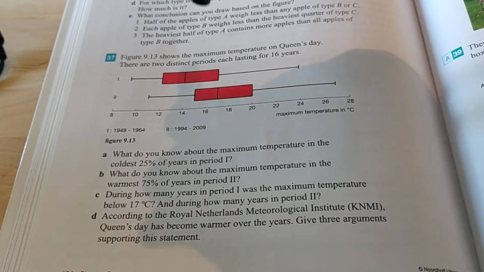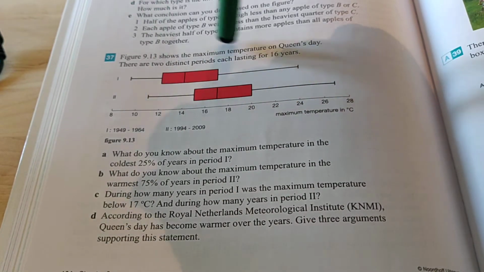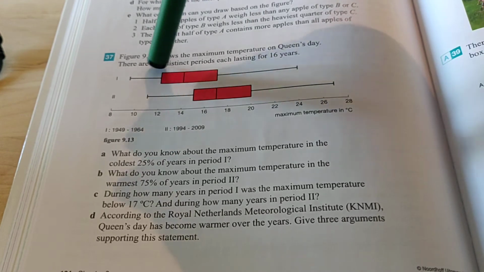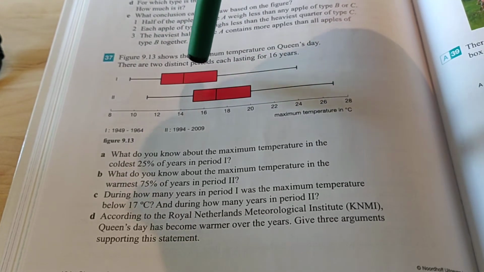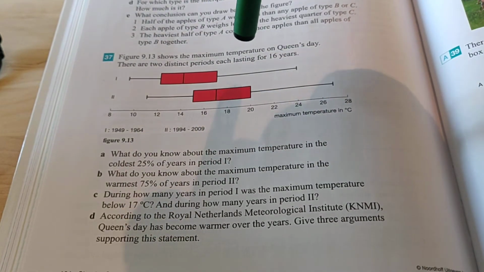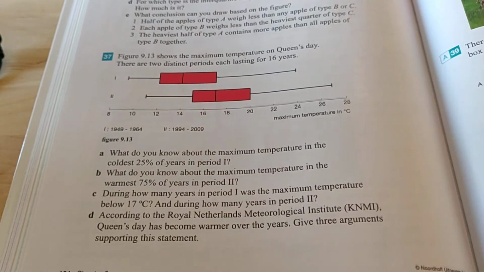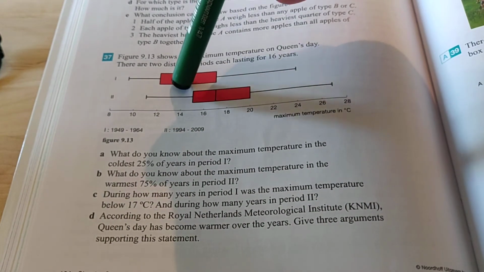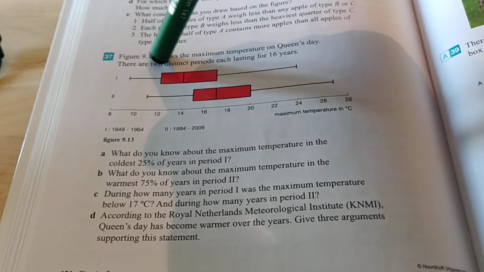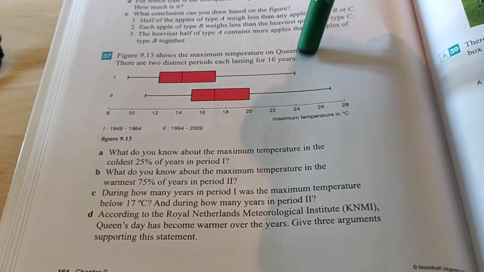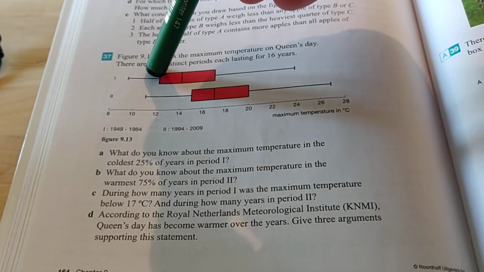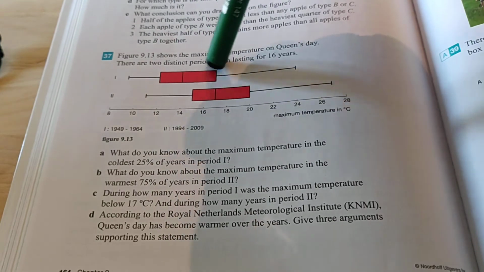Now, one thing you should know is that a box plot divides everything in parts of 25%. So this is 25%, this is 25%, this is 25%, and this is 25%. The reason for that is because the median is in the middle and it divides it in two parts. This is 50% and this is 50%. And then we have Q1, which is the median of the first half, and Q3, which is the median of the second half.